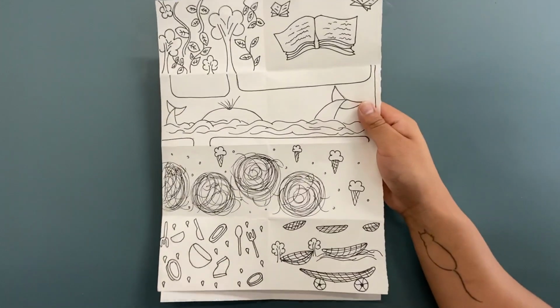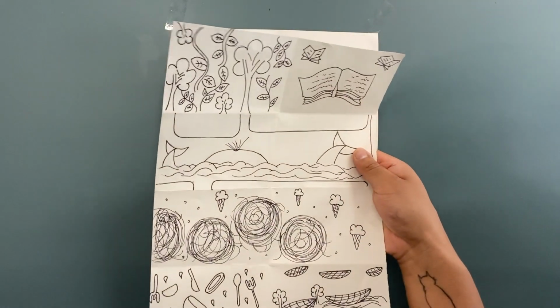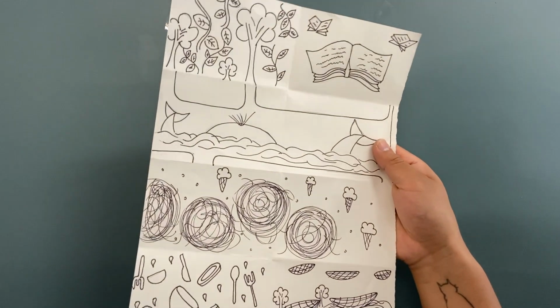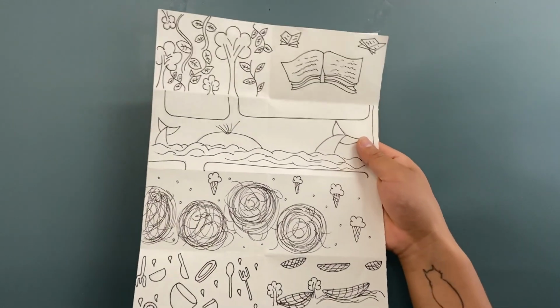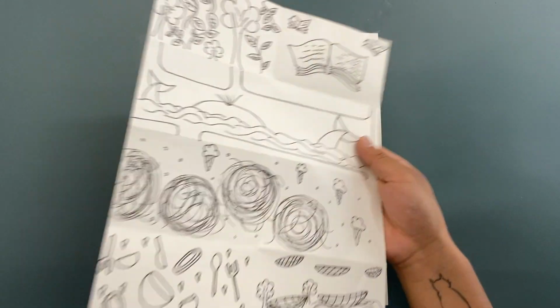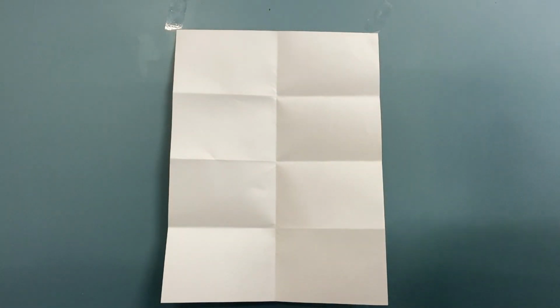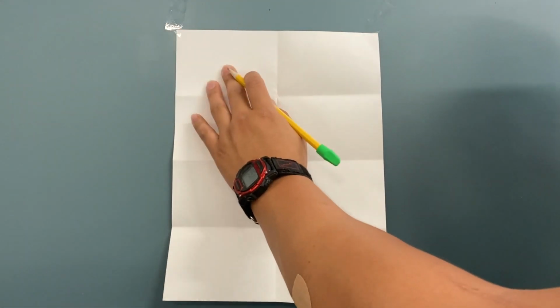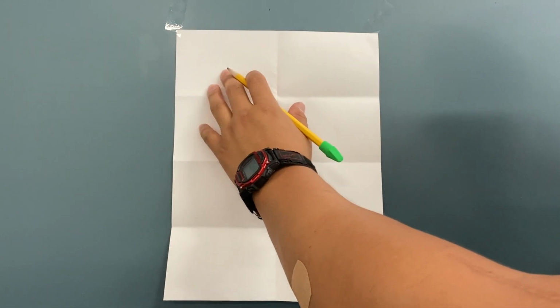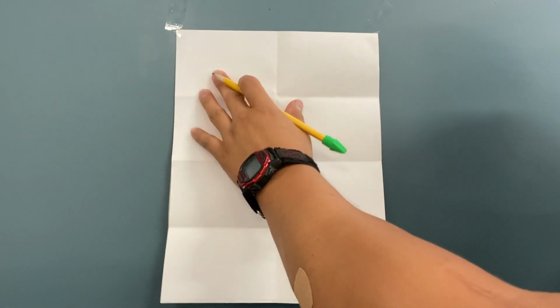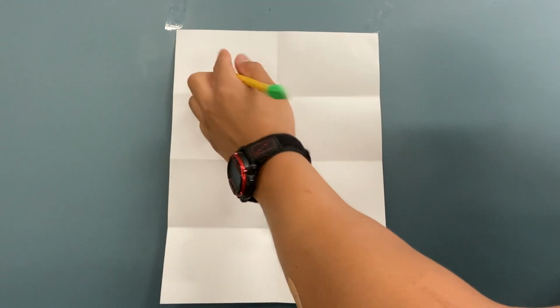All right, so now I'm gonna get started with the drawing. You can make your drawing your own way. It doesn't have to look like this, but this is just to give you an idea of what it could look like, all right? All right, let's get started. So I'm gonna start off with the upper left corner right here.